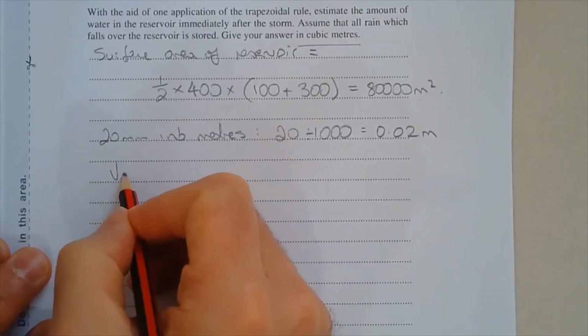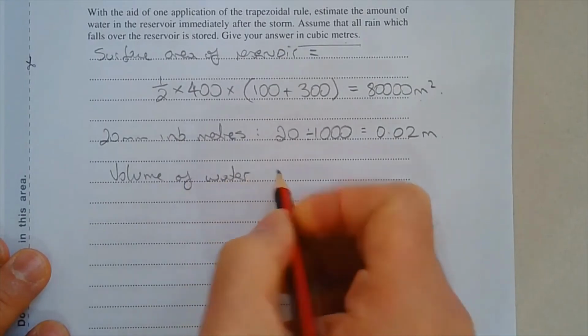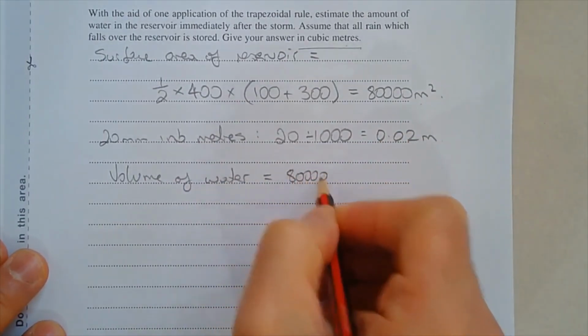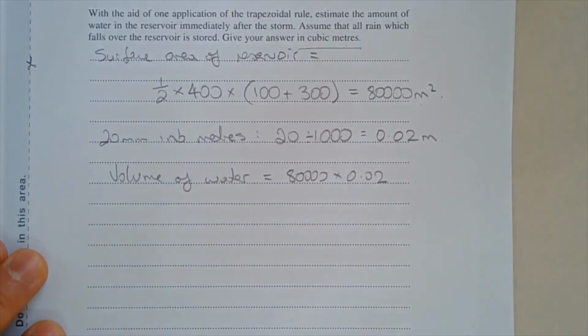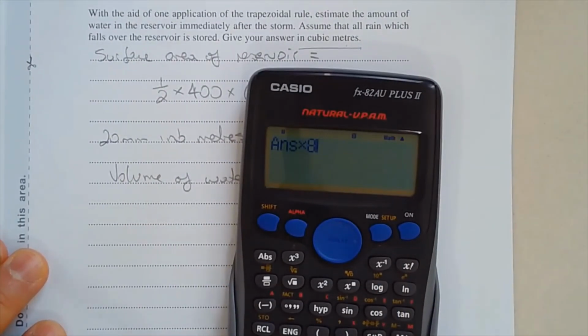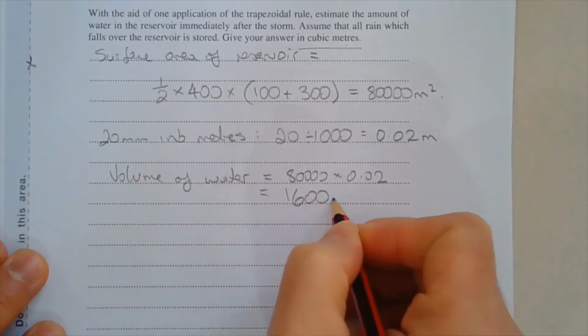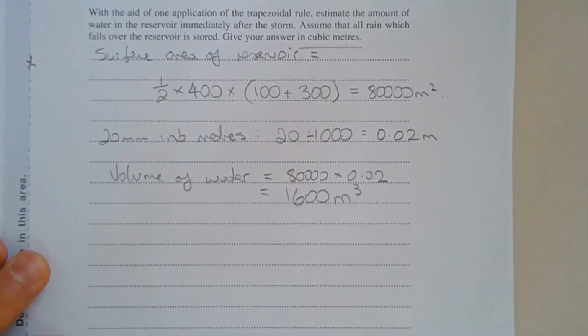So the volume of water is equal to 80,000 square meters multiplied by the height of water, that's 20 millimeters. Multiplying all that together, we get 1,600 cubic meters, which is 1,600 kiloliters or 1.6 megaliters.